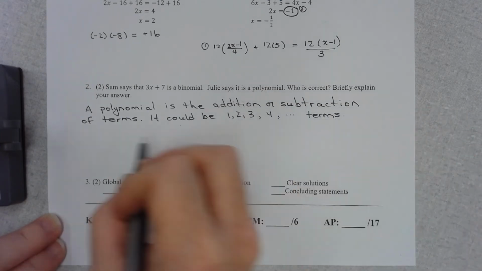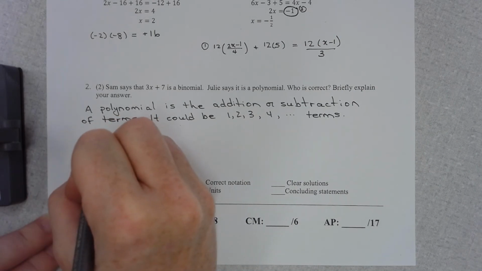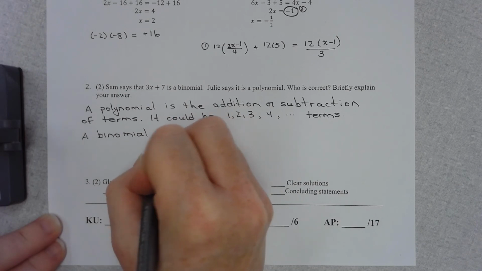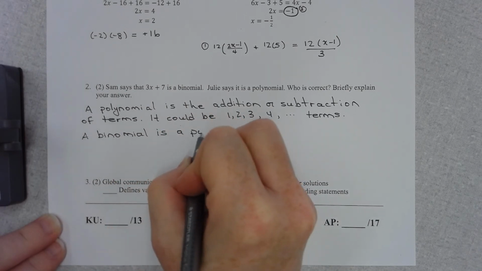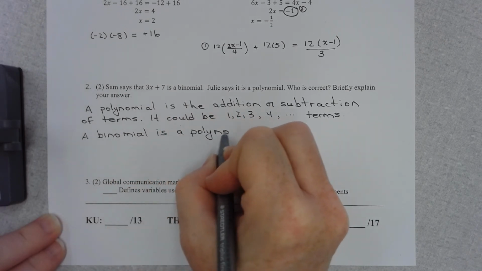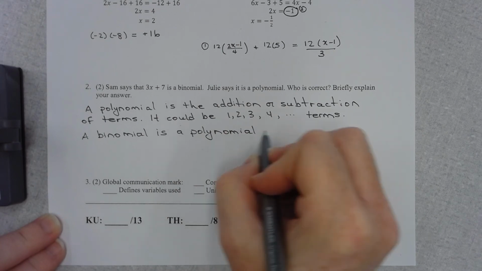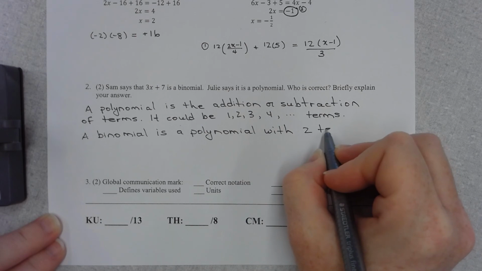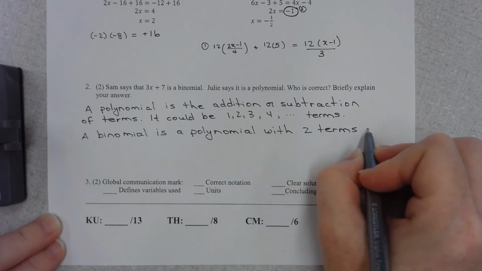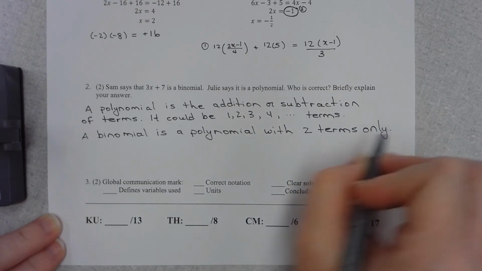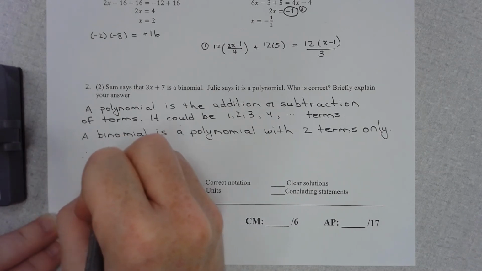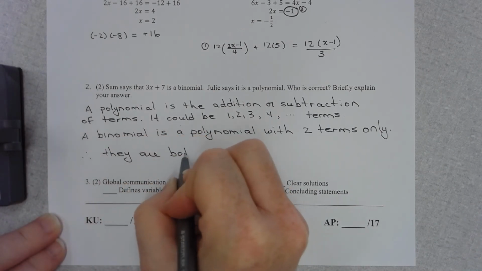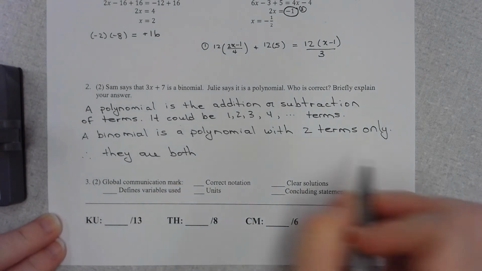So in this case, a binomial is a polynomial with 2 terms only. So in this case, they are both correct. Binomial is just a special name for a polynomial with 2 terms.